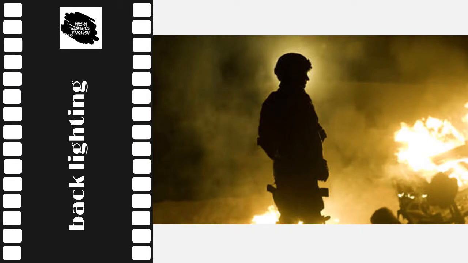Here's an example of backlighting from The Hurt Locker. Pause the video and think of reasons why backlighting has been chosen for this shot. What's the effect? How does the silhouette of the soldier work as an image, a symbol?